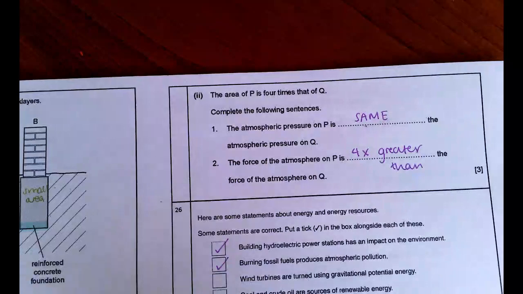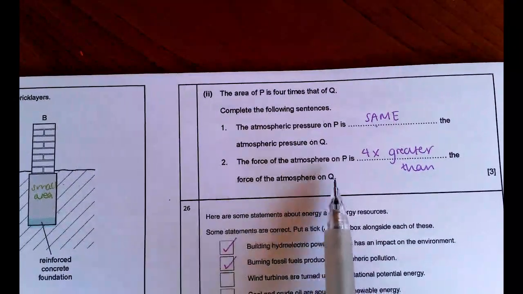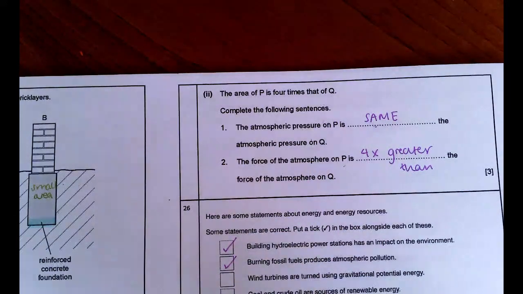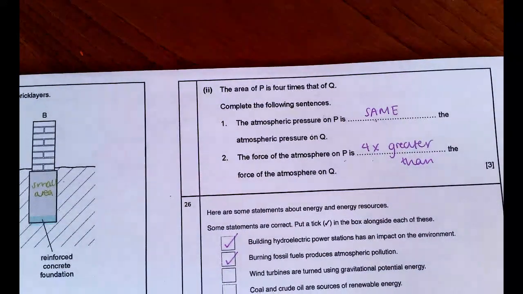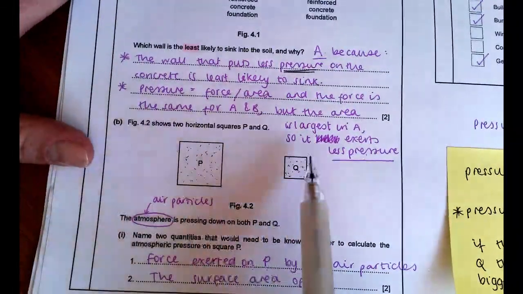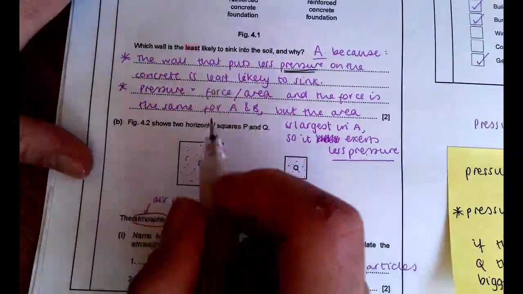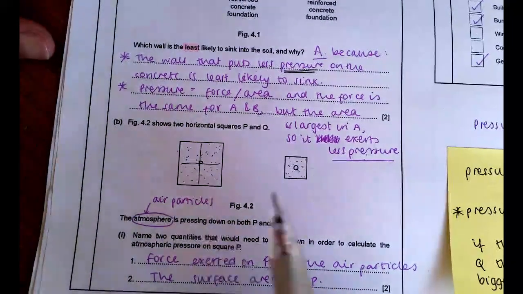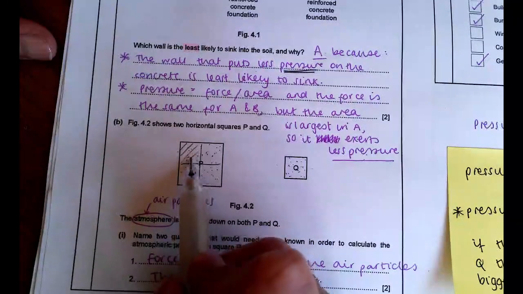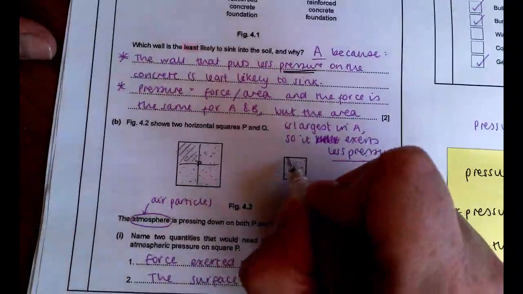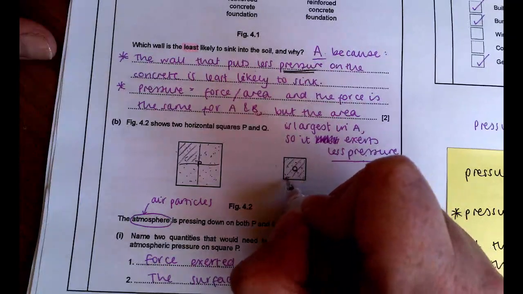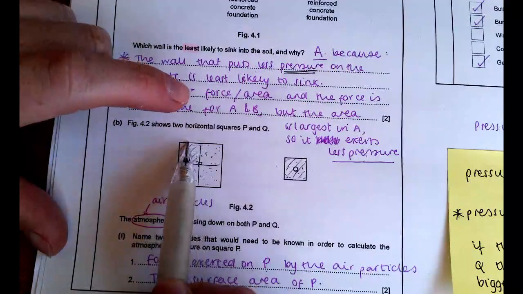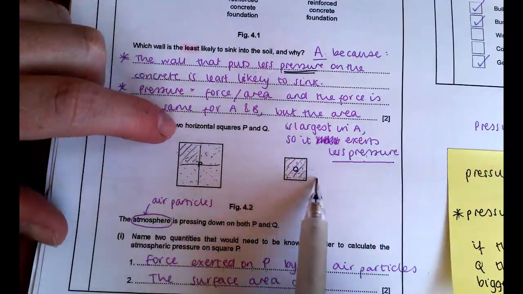But the force on P, because of the atmosphere, is going to have to be 4 times bigger. So look, if P's area is 4 times that of Q, the force on 1/4 of P will be equal to the force on Q. So we've got force divided by area is the same here as it is here.